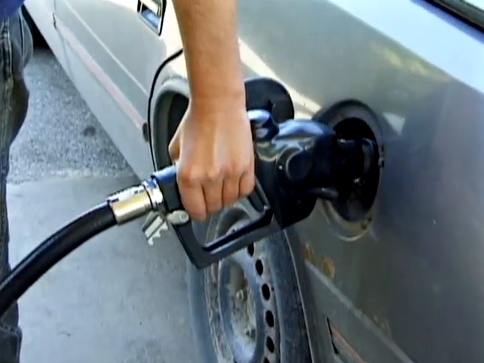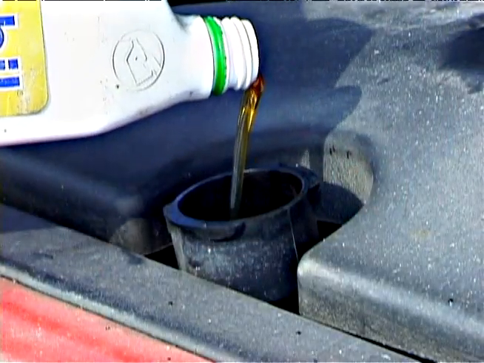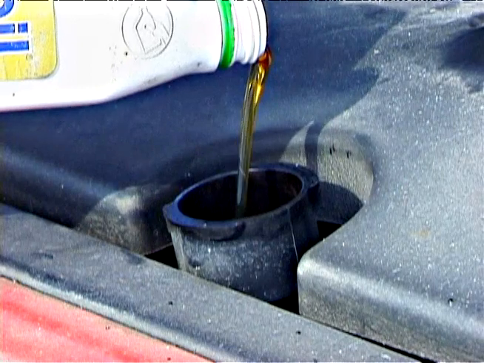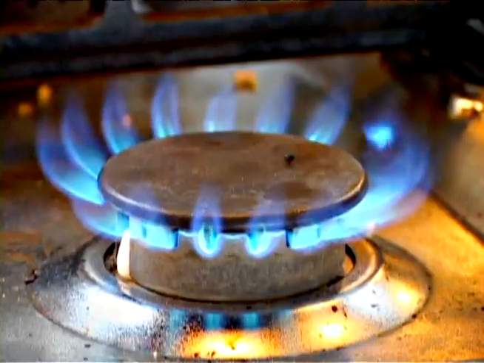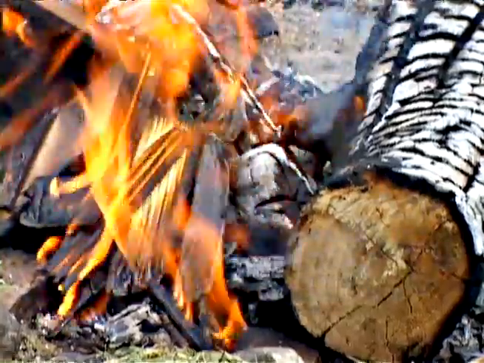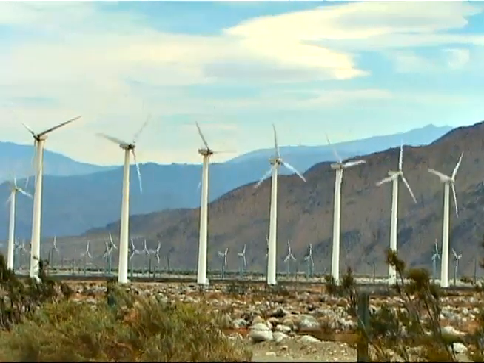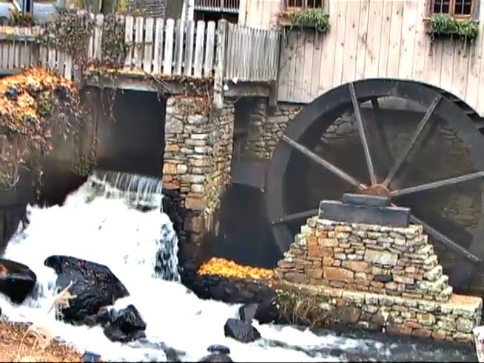Energy resources help light our homes, fuel our cars, and heat buildings. Examples of natural resources that provide energy include oil, natural gas, wood, wind, moving water, and the sun. These are just a few of the different groups of natural resources.